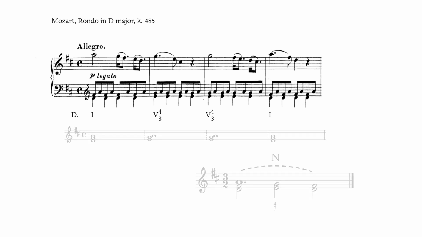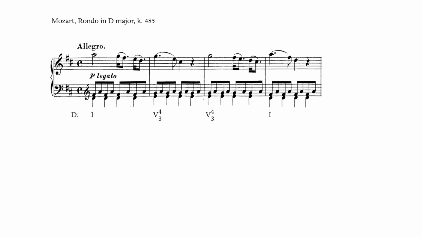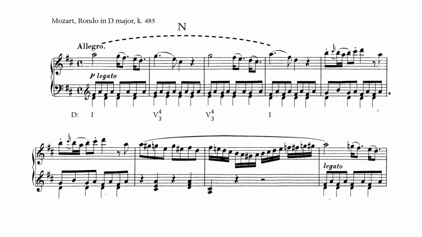There are a few different ways of annotating a score to communicate this interpretation of the voice leading, but in cases with a moving bass line, I prefer to keep the Roman numerals for each measure and to add a dashed slur connecting the prolonged D major triads, and finally labeling the slur with a capital N to show the neighboring voice leading function. The next few measures of Mozart's theme also feature some interesting neighboring motion.